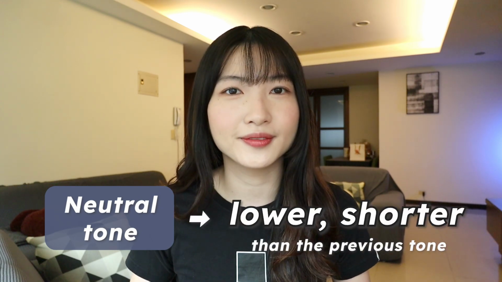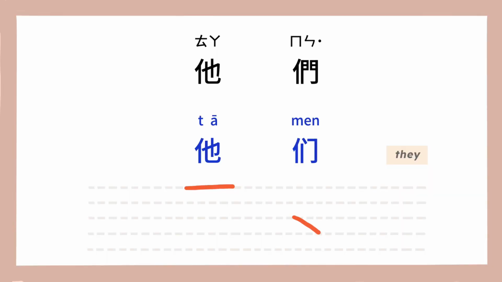For example, 他们, 他们. You can see here the plural suffix 们 has the neutral tone, and its pitch is lower than the previous tone. 他们. Now let's practice it. 他们.